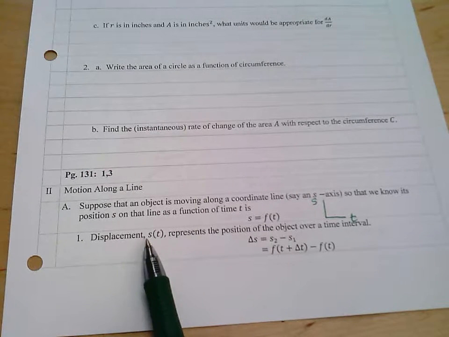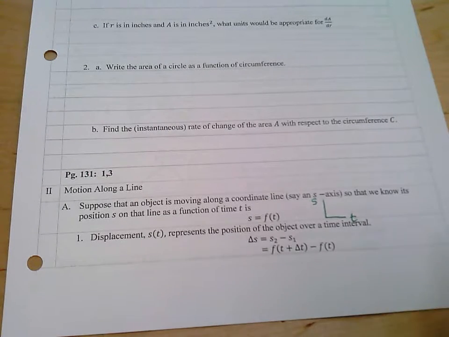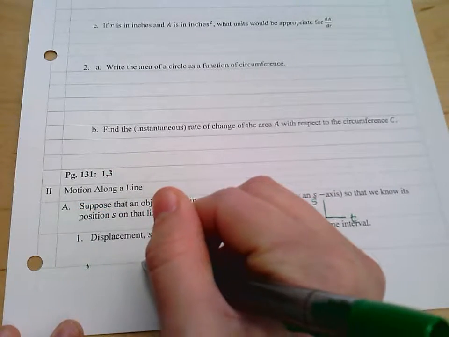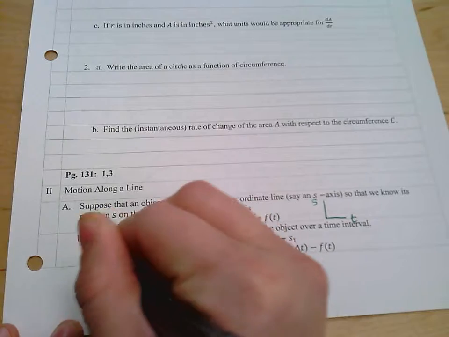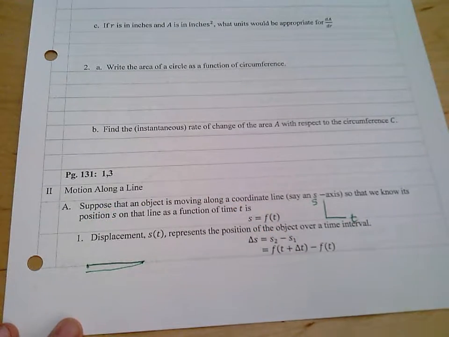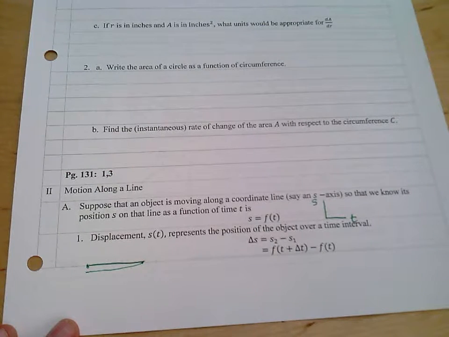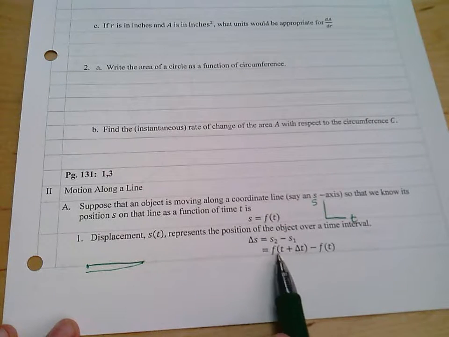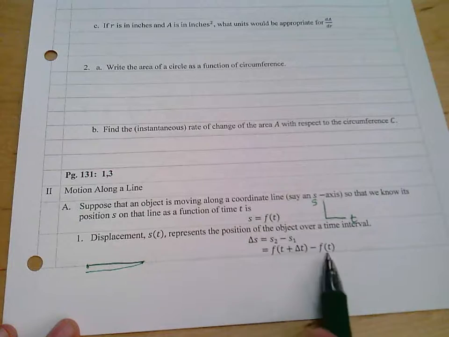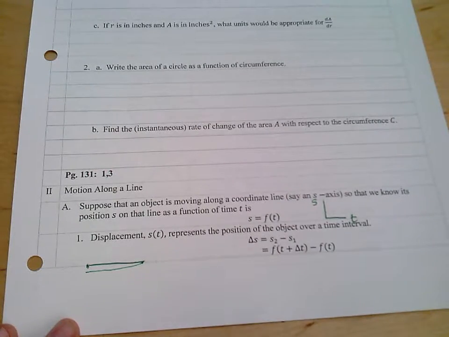Displacement. If you're taking physics right now, you know displacement is a vector quantity that depends on magnitude and direction. For example, if I went from here to here and then back again, my displacement would be 0 because you're adding your distance and then subtracting, so it ends up 0. So change in s is just your final minus initial value, which is shown here. This is going to be t plus a change in t, so the final t value minus the initial t value. That's all that says.